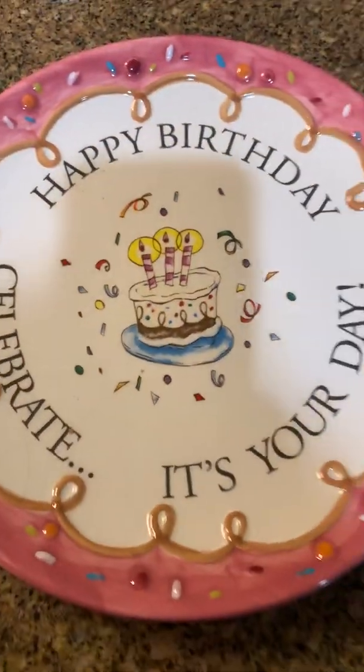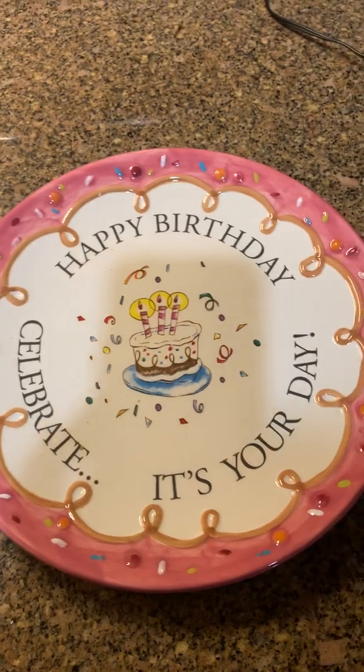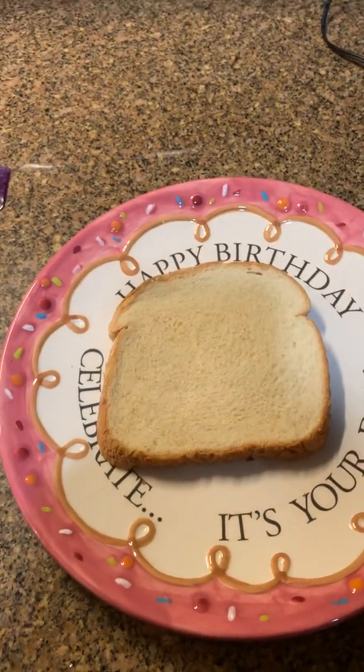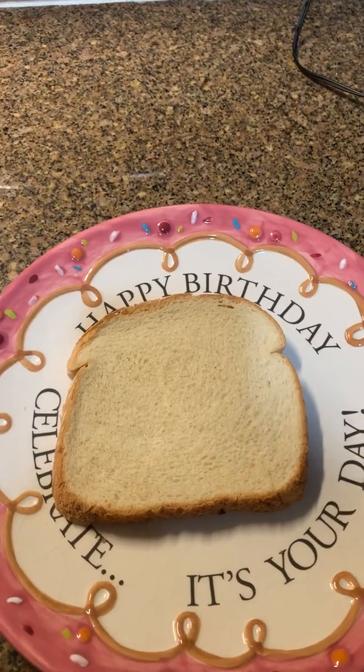And so we're going to go on, since today happens to be Mrs. McDonald's birthday, we're going to tell her happy birthday. So we're going to start with her plate and a piece of bread.